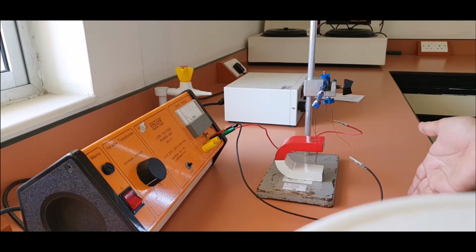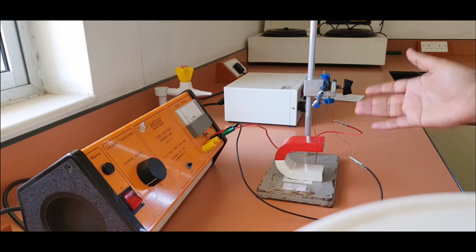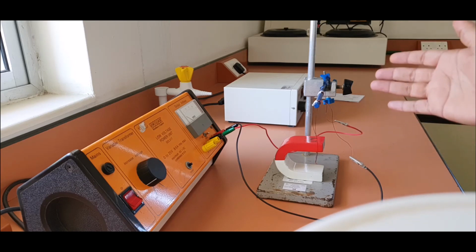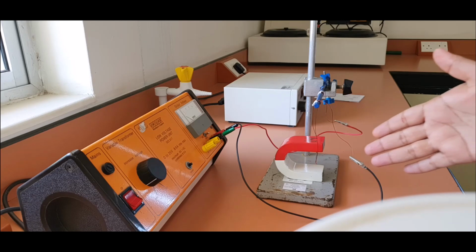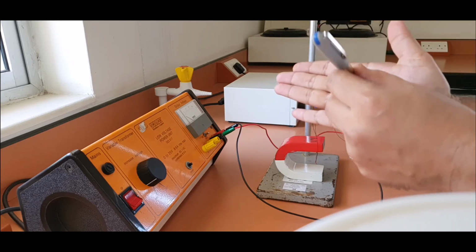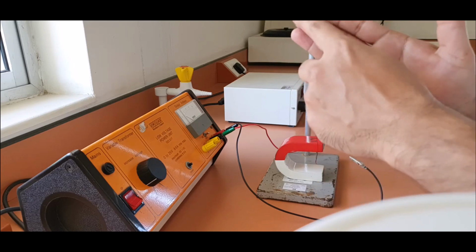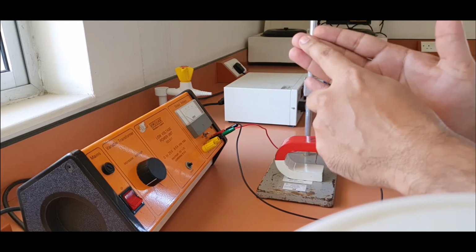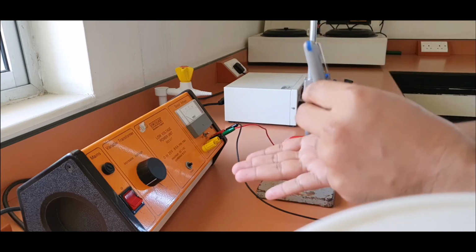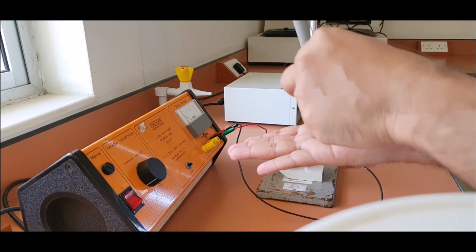easy. So a current carrying conductor kept in a magnetic field experiences a force, and the direction of the force we can obtain by the right hand palm rule. The fingers point towards the magnetic field, the thumb is the direction of the current, and the force is from the palm out.